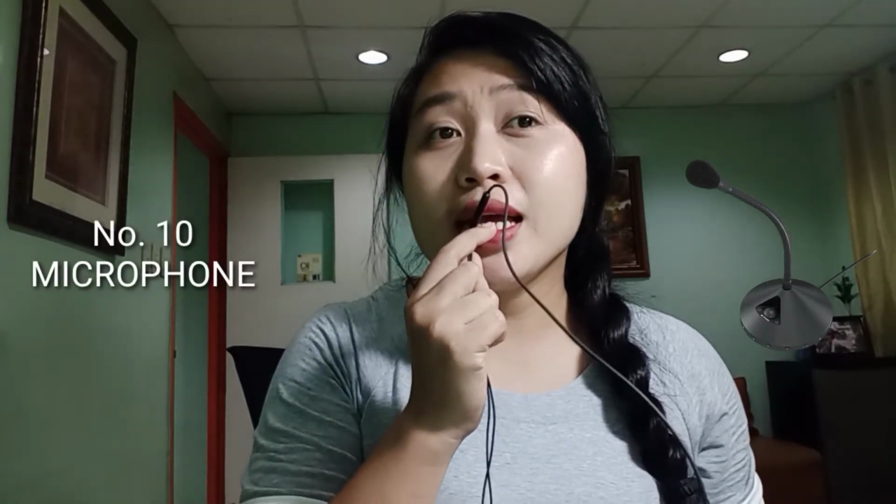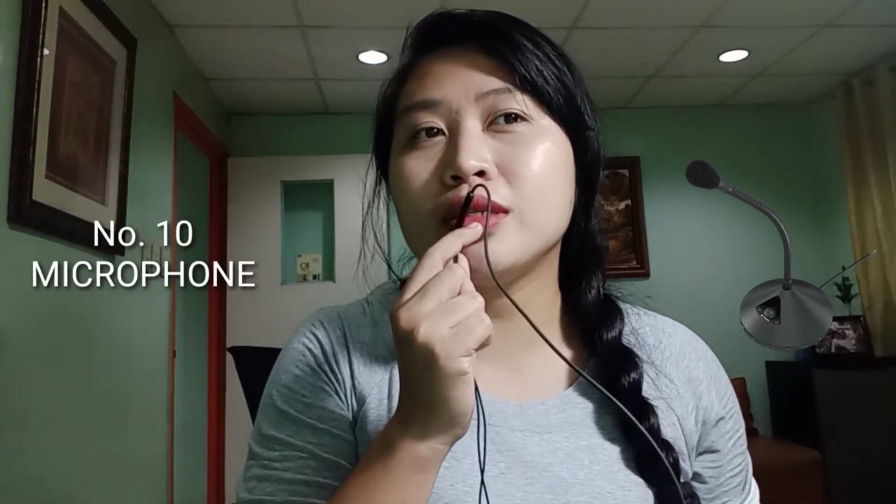Number 8. Optical mark recognition or OMR. An OMR reader or scanner reads pencil or pen marks on paper forms. Number 9. Graphic tablet or drawing tablet allows users to hand-draw images. The hand-drawn images are displayed on the computer monitor. And lastly, number 10. Microphone. It is a device that captures audio.